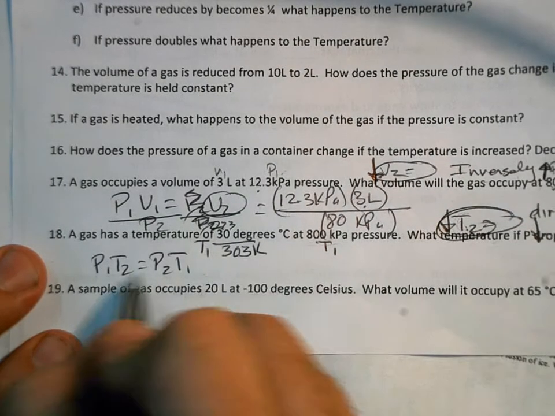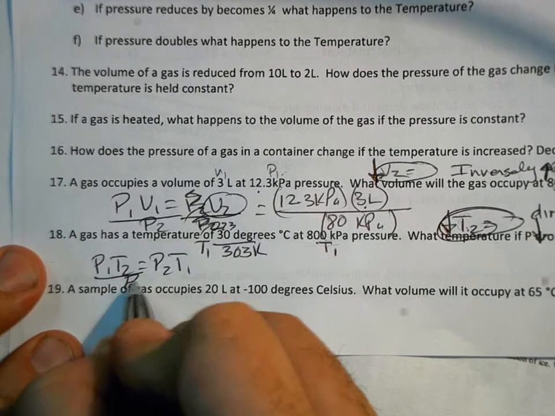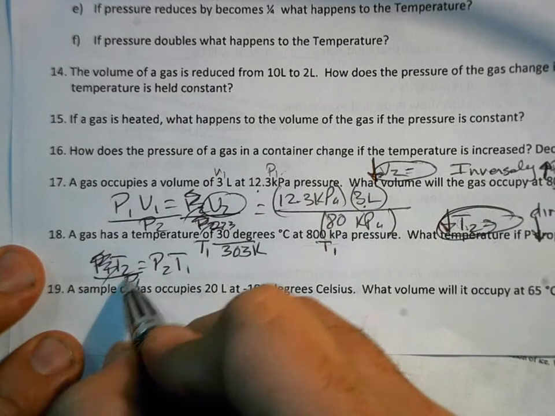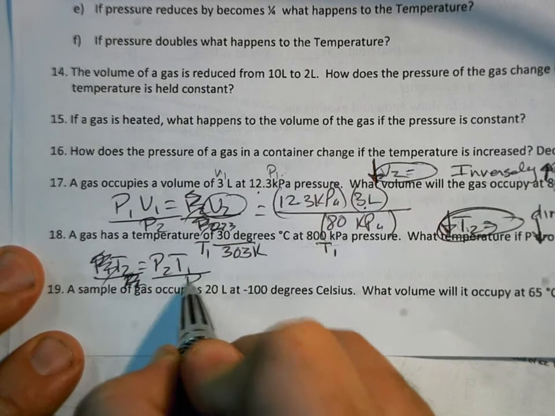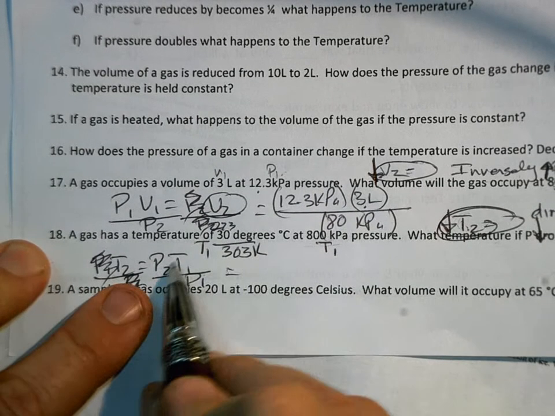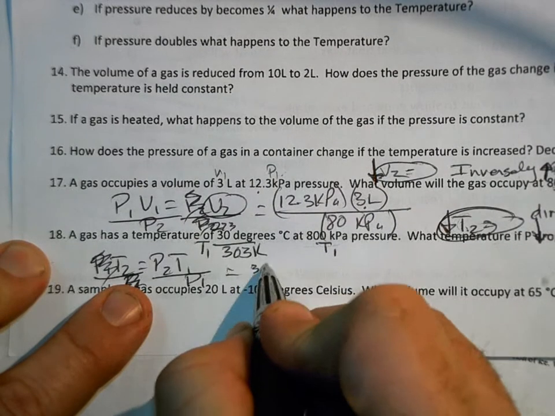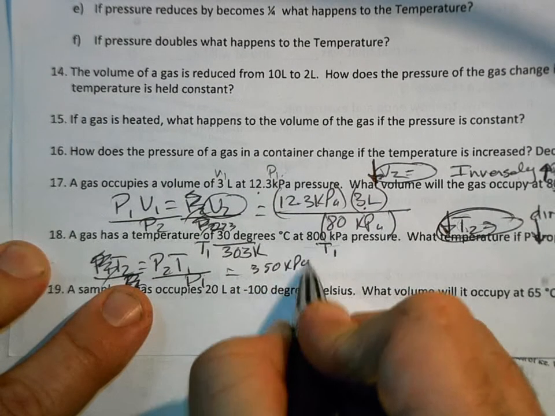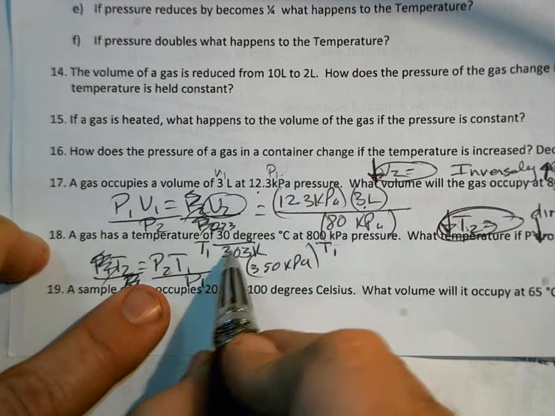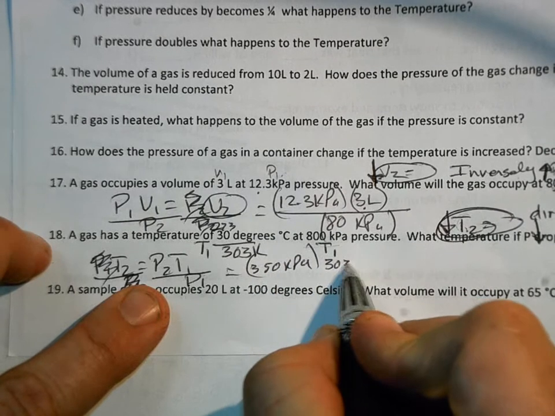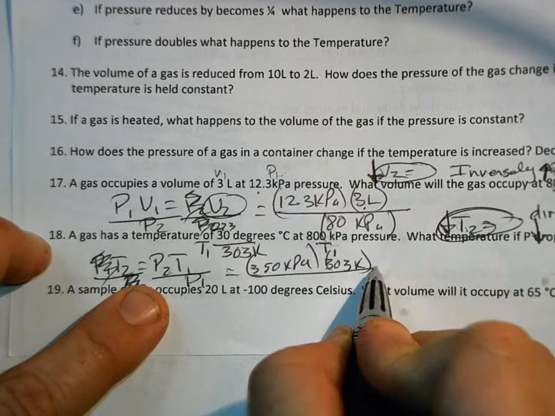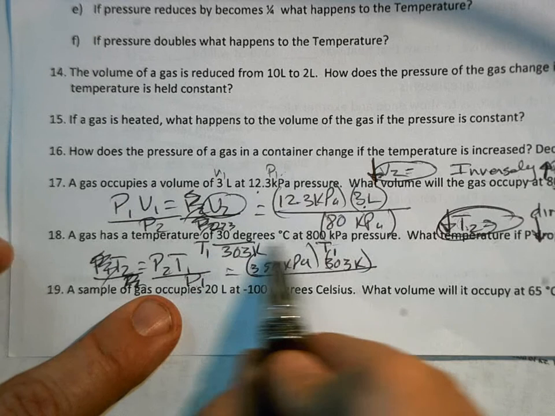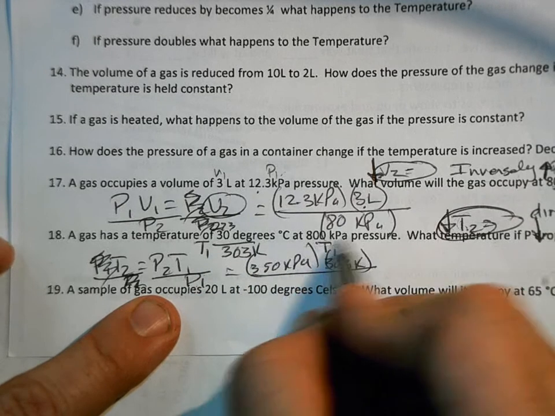Since we're looking for temperature 2, we've got to divide both sides of the equation by P1. It'll cancel on this side. And we're going to substitute in pressure 2 is 350 kilopascals. You've got to multiply it by the starting temperature, which you all said was 303 Kelvin. And we've got to divide that by our starting pressure, which we said was 800.